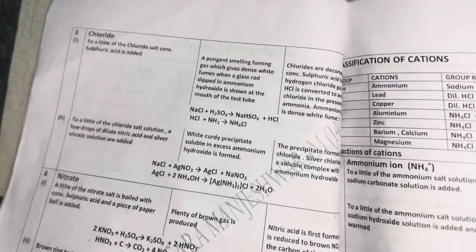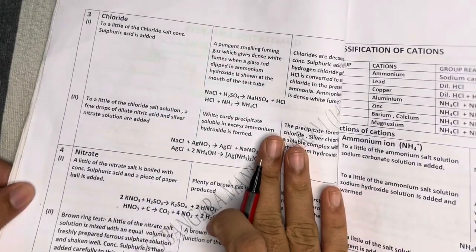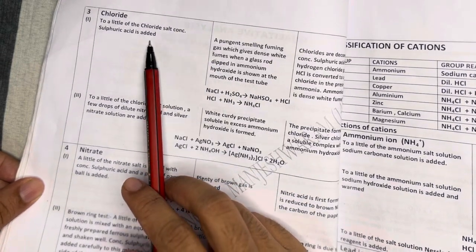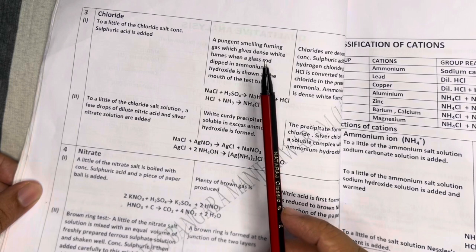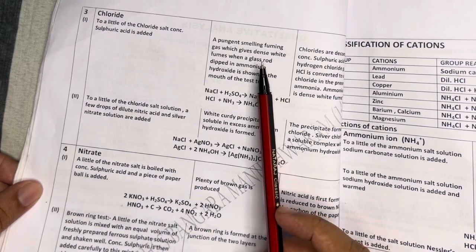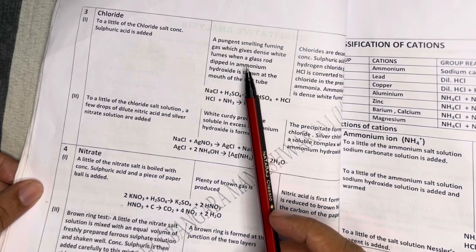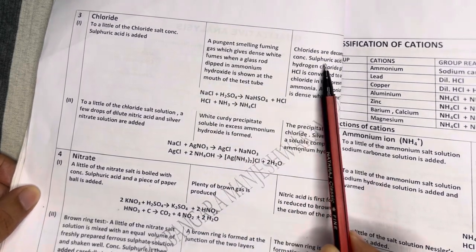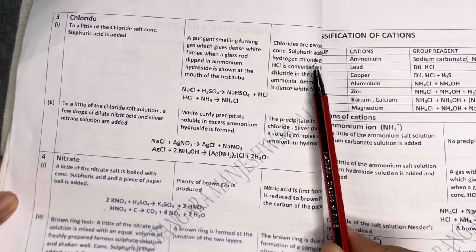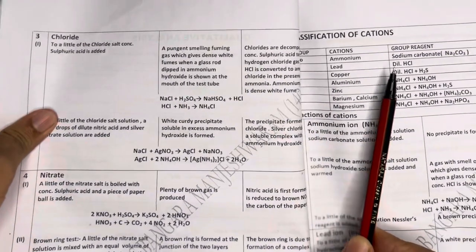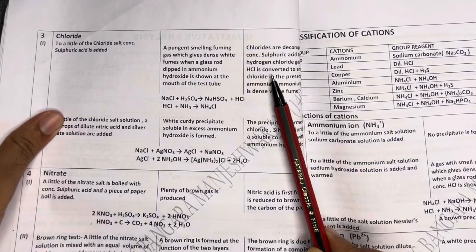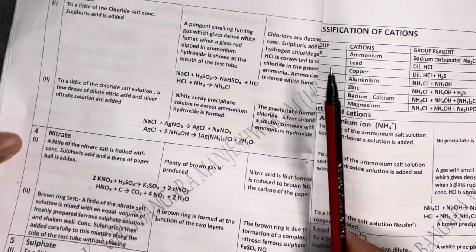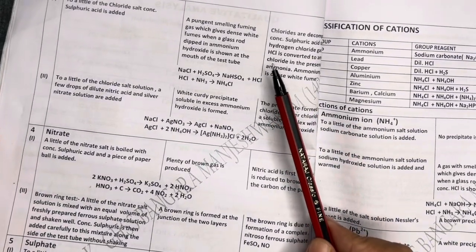Next is the confirmatory test for the chloride. To a little of the chloride salt, concentrated sulfuric acid is added. If you get a pungent fuming gas which gives dense white fumes when a glass rod dipped in ammonium hydroxide is shown at the mouth of the test tube, that indicates the chloride is decomposed by the concentrated sulfuric acid to hydrogen chloride gas, HCl, which is converted to ammonium chloride in the presence of ammonia. So that is the confirmatory test for the chloride.